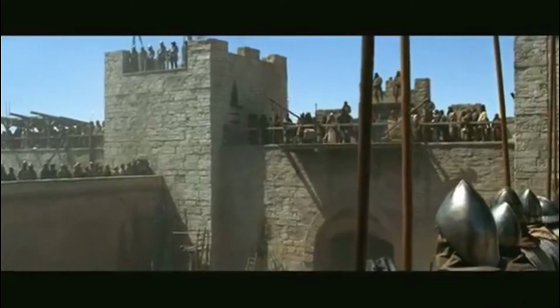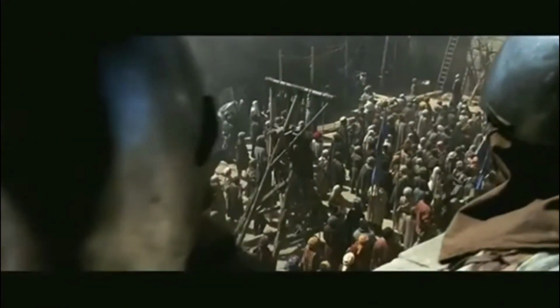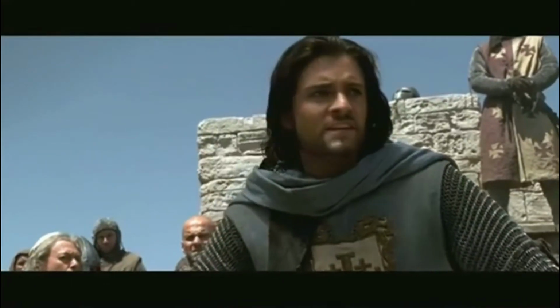We defend this city, not to protect these stones, but the people living within these walls.